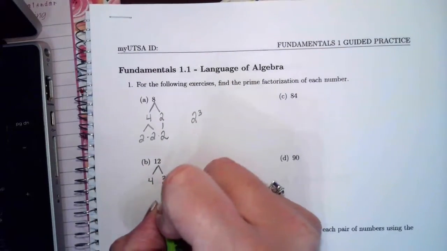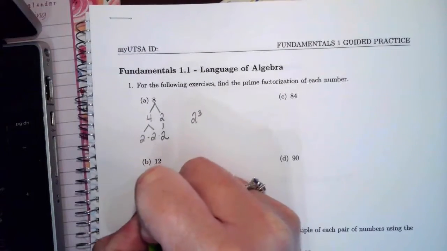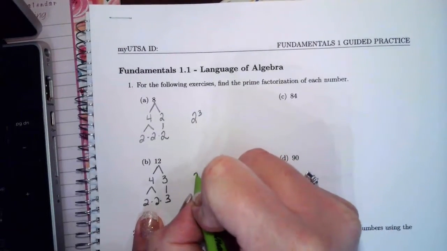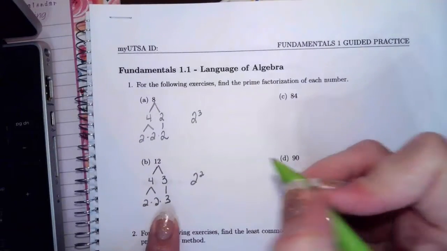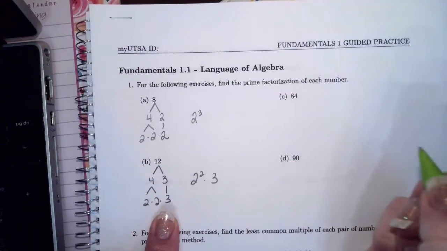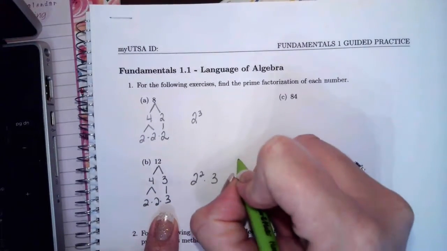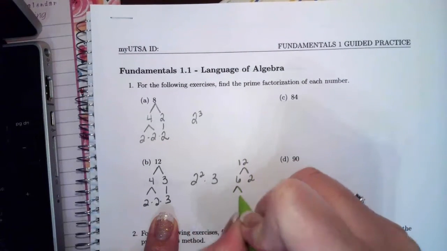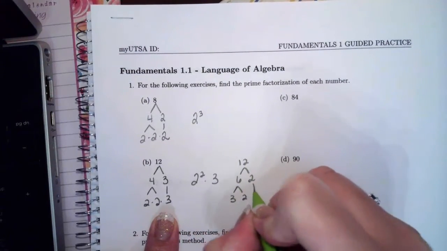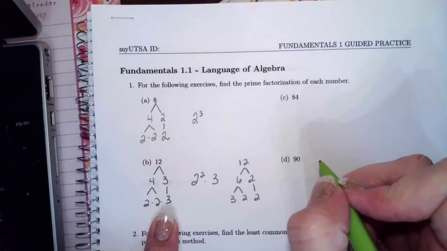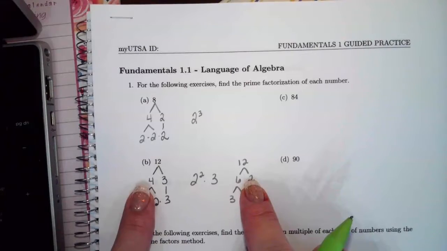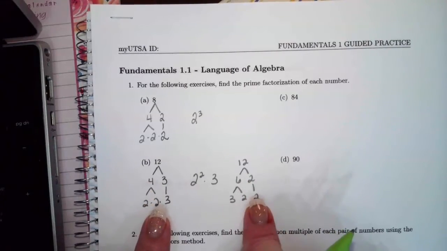3 is prime, so he's going to come along for the ride. And then 4 breaks down to 2 times 2. So what do I have? I have 2 as a factor twice times 3. Okay, what happens if I had started with 6 and 2? Well, 6 is the same thing as 3 times 2, and that 2 comes along for the ride. So I end up with 2 squared times 3. So I get the same answer. It doesn't matter how you start, it just matters that you get to the same answer.